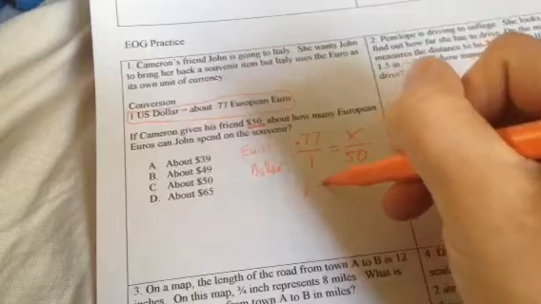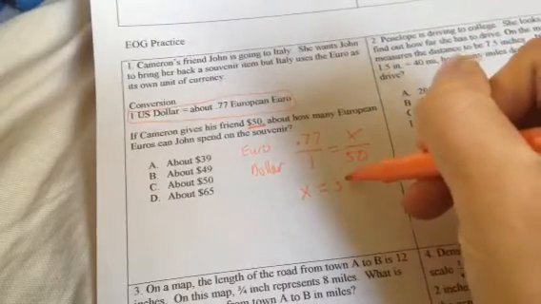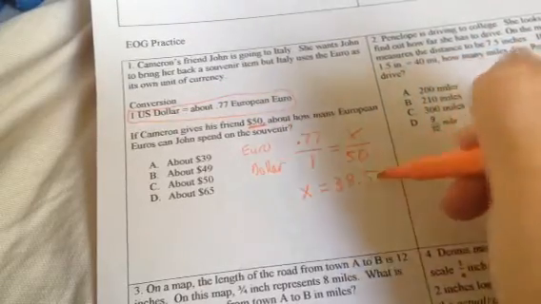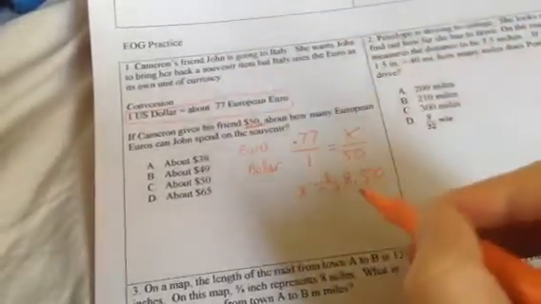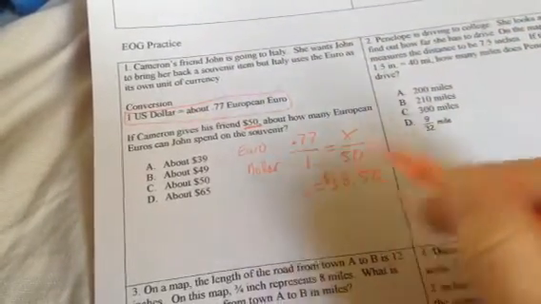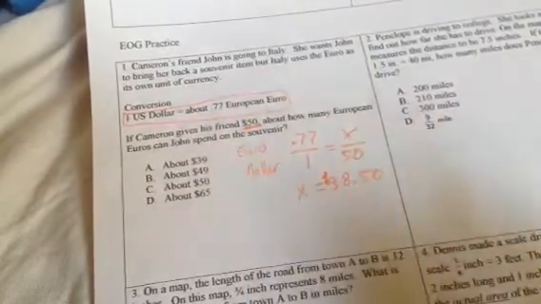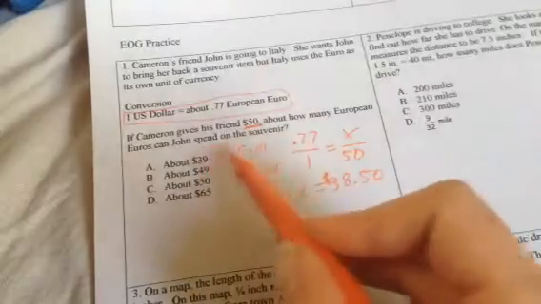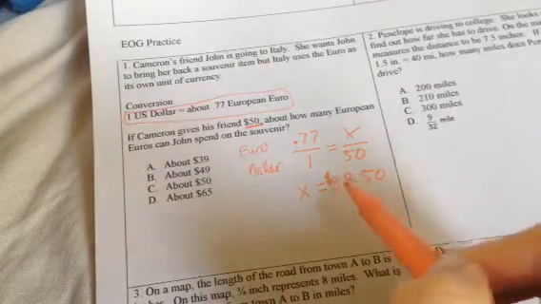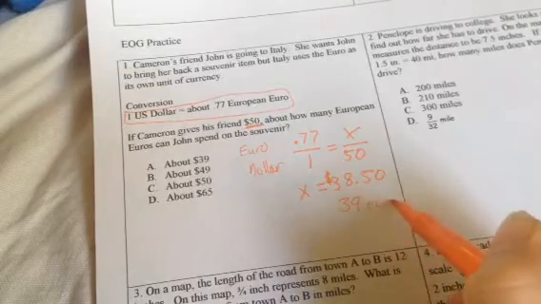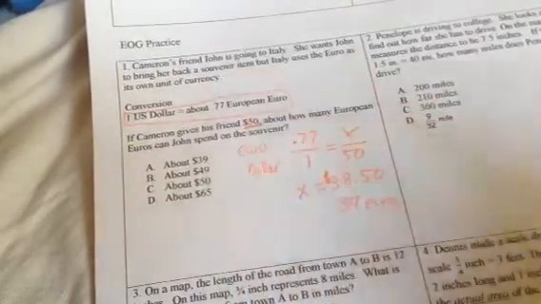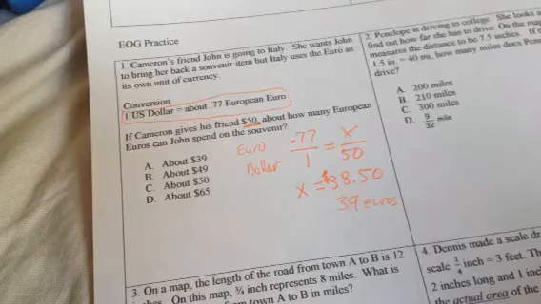So we have x equals 38.50. So that would be about $38.50 or 38 euros and 50 cents because we're in the euro section. So then it says about how much can he spend. So we would round that up to 39 euros. So then you would circle the one that goes with that.